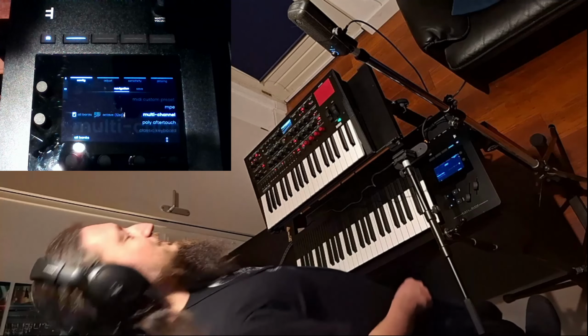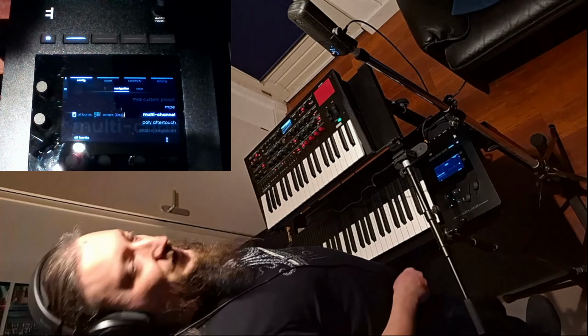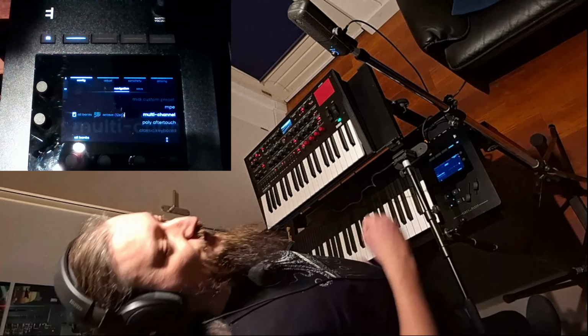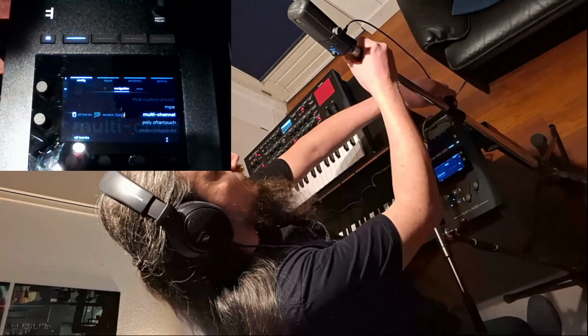So pretty cool, right? So first off, let me start by showing you the settings I have on the Osmose here. And I'm just gonna lower the microphone a little bit.